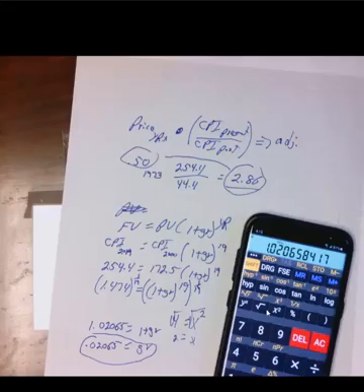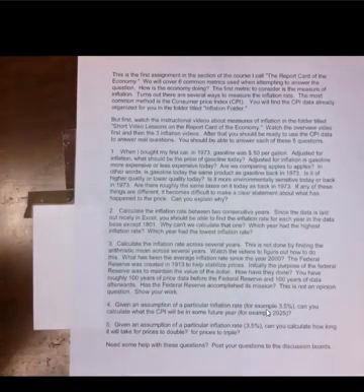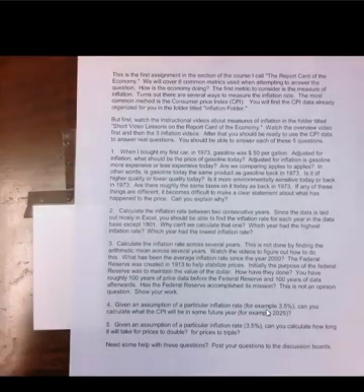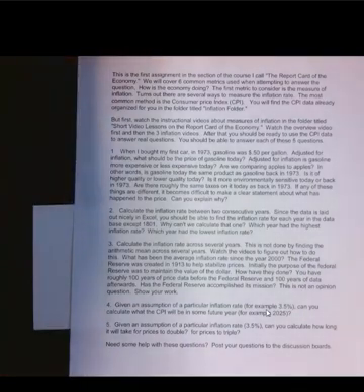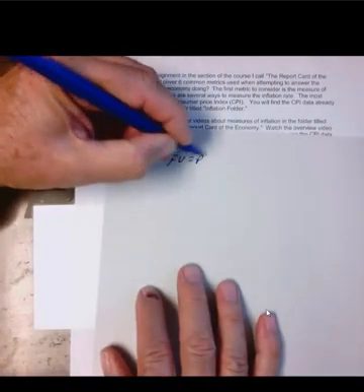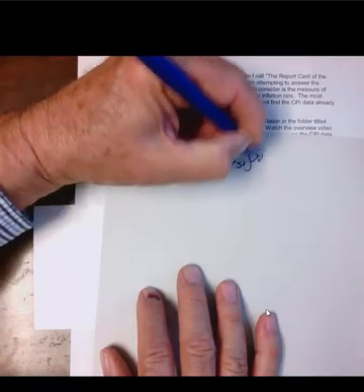Alright, so now the next question I asked you was, given an assumption of a particular inflation rate, for example 3.5%, can you calculate the CPI, what it will be in some year in the future, say 2025? Alright, so you do that the very same way. You use the same formula. Future value equals present value times 1 plus the growth rate raised the number of years out.